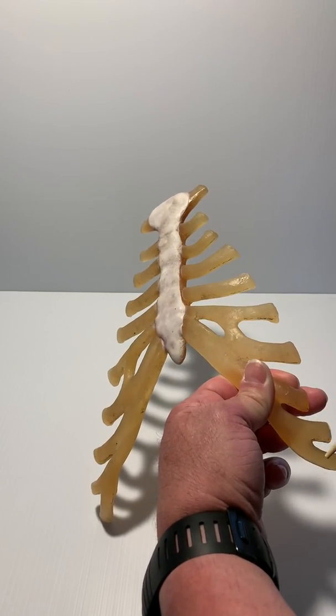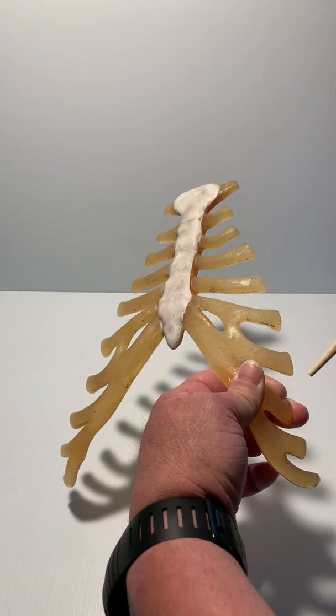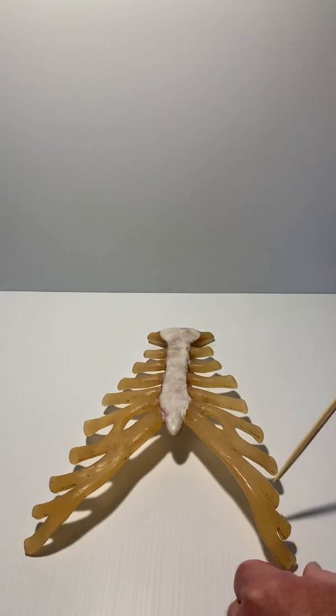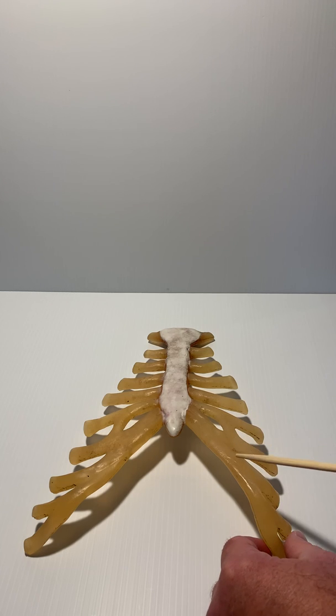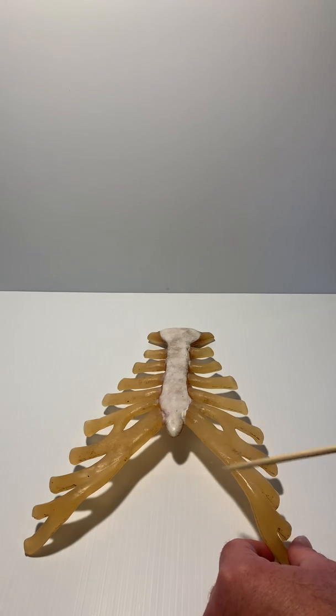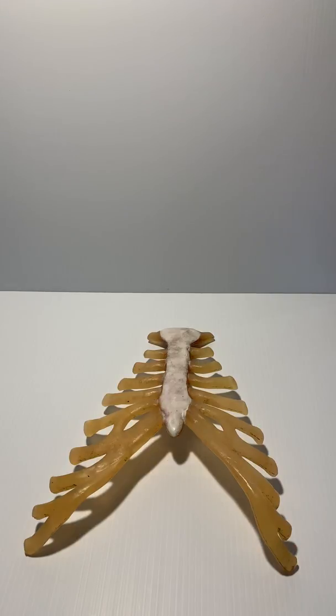Ribs 8, 9, and 10 down here are referred to as false costal cartilages because you can see how those 3 all come together and they're going to share one attachment point to this body of the sternum. And there you have your sternum and your costal cartilages.